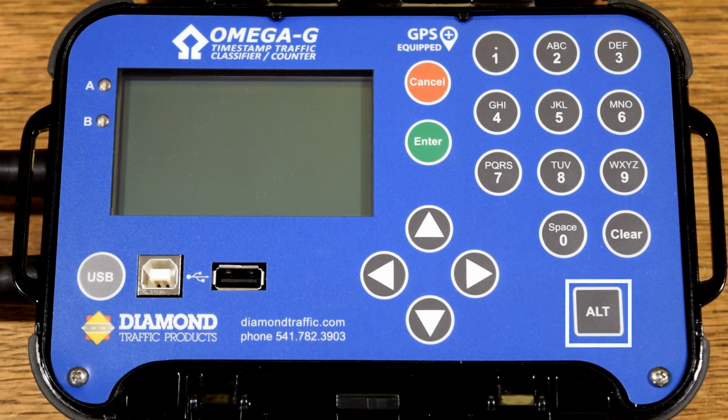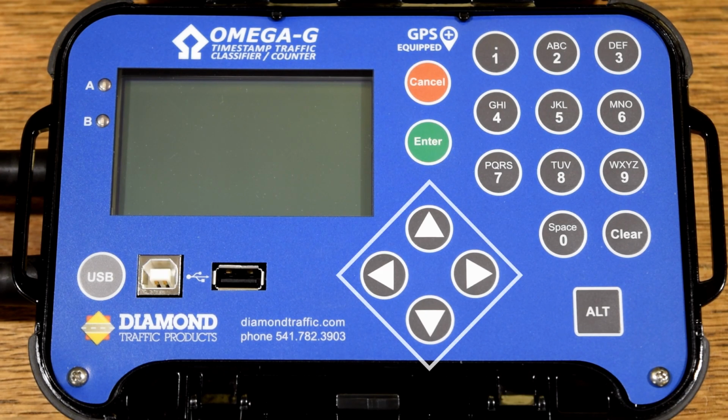Below the keypad is the Alt key. Alpha characters are entered by holding the Alt key and tapping the number corresponding to the desired printed letter. Below the Enter key, we have the arrows. You can use these to navigate through the display menus.